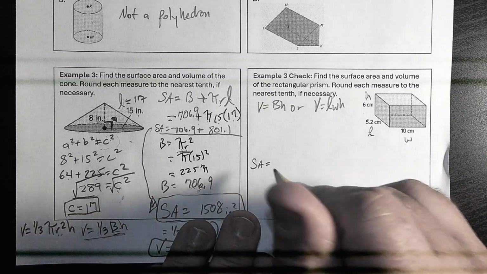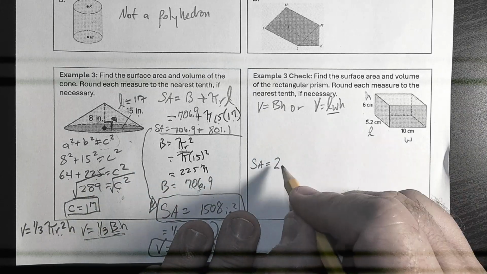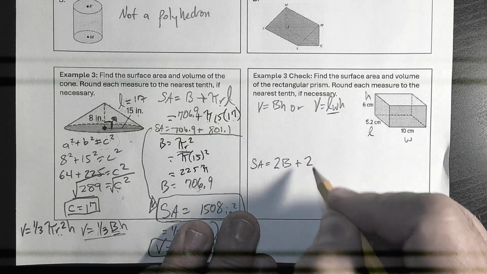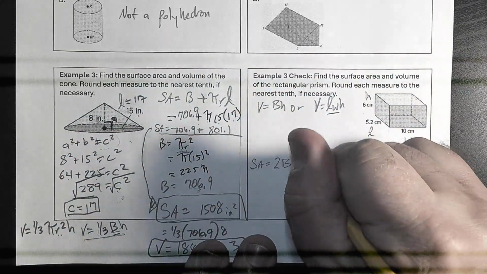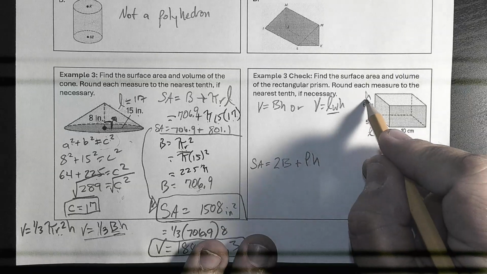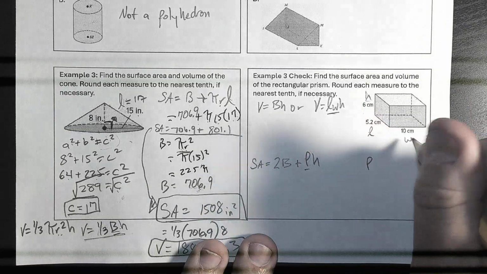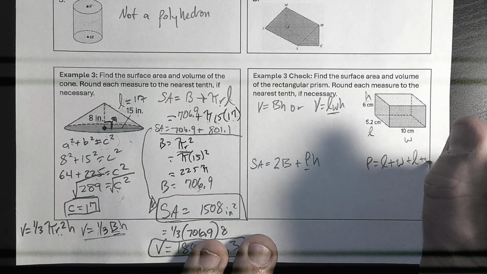Surface area is 2 times the base area, which is length times width, plus, back it up, perimeter times the height. So this was your height. The only thing you guys are going to find, so perimeter, because this is a rectangle, is length plus width plus length plus width.